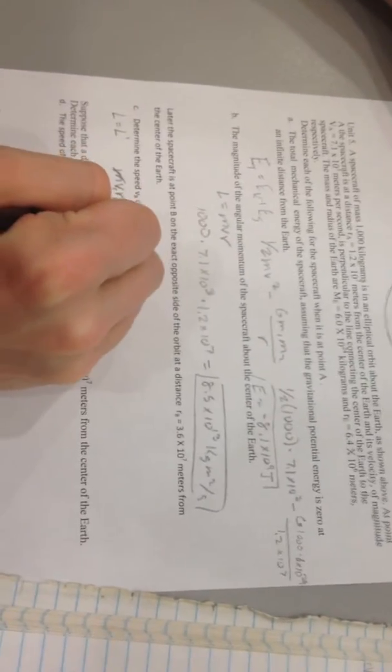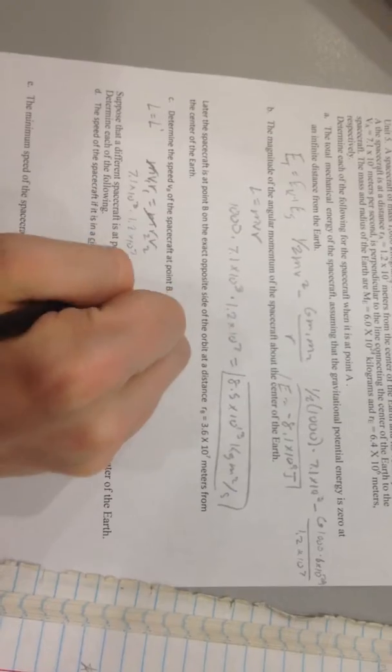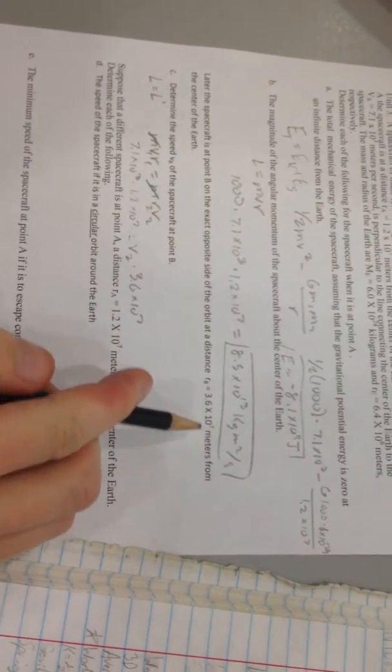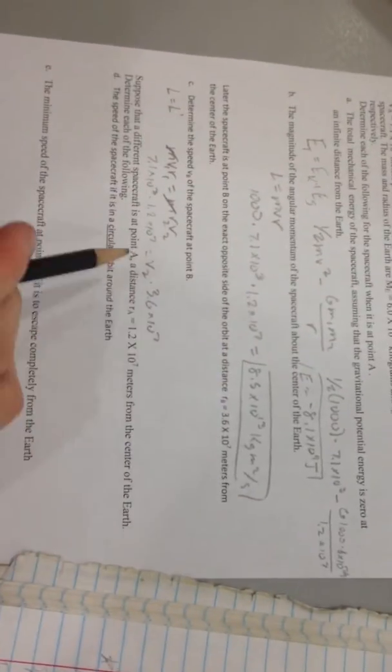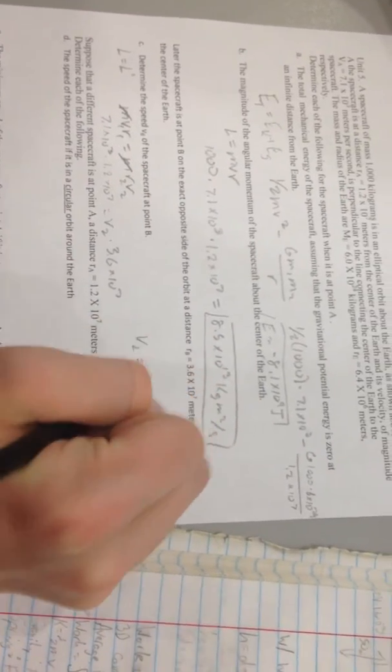You're left with 7.1 times 10 to the third, the velocity, times the 1.2 times 10 to the 7th radius, equal to the velocity you're solving for times 3.6 times 10 to the 7th, which is the distance from the center of the Earth here. After you isolate v2, v2 ends up equaling 2.4 times 10 to the third meters per second.